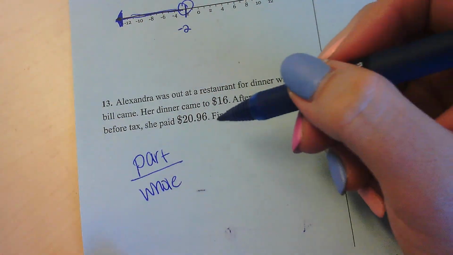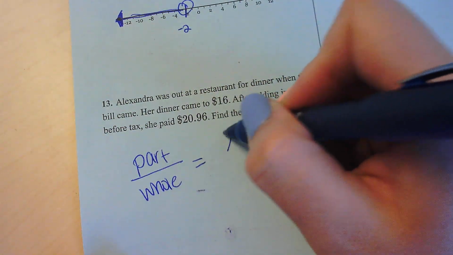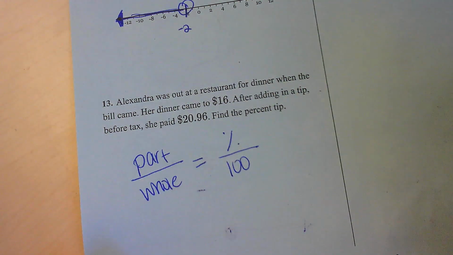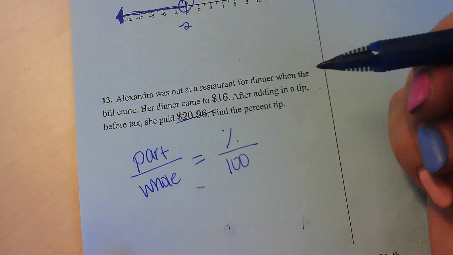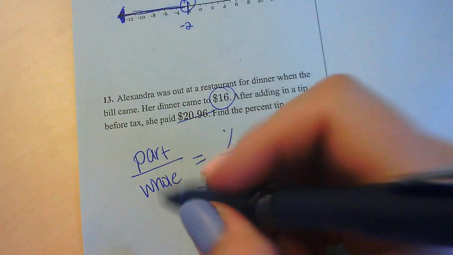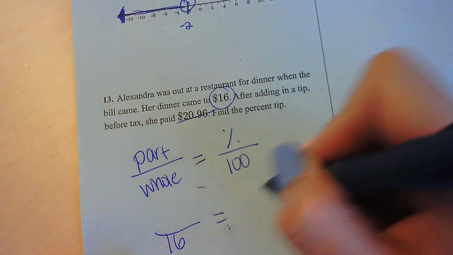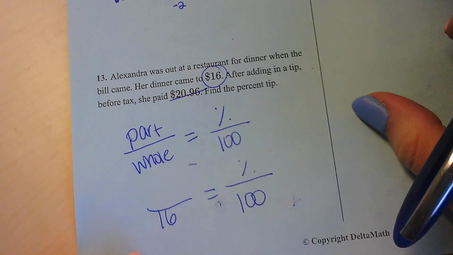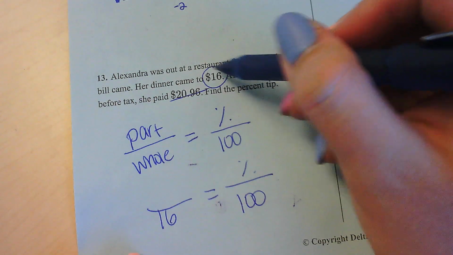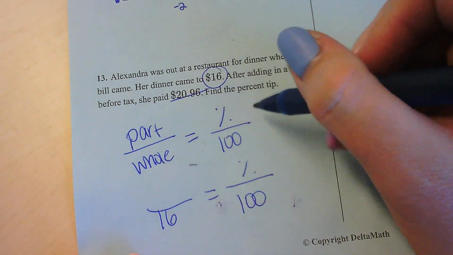Just like any normal fraction, you have the part over whole equals percent over 100. Okay, so before you pay the tip, you don't know this number yet. So your whole is 16. That's on the bottom. I'm looking for my percent, and I keep my 100. The part is what I paid in dollars as my tip.